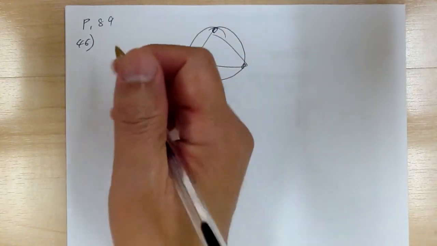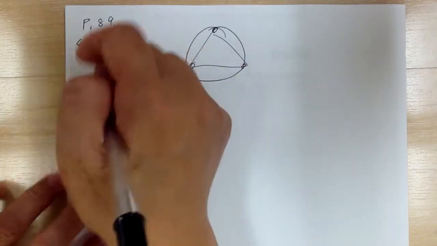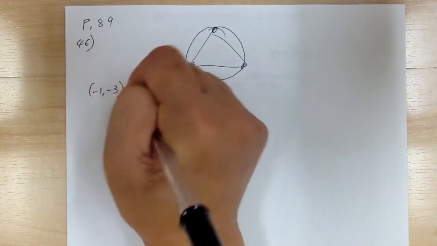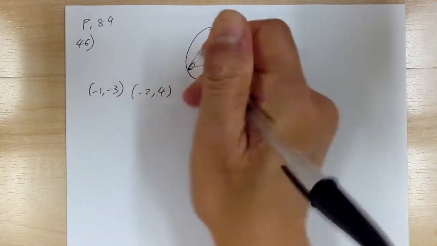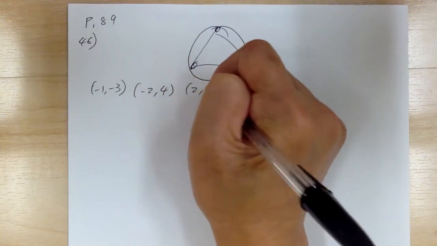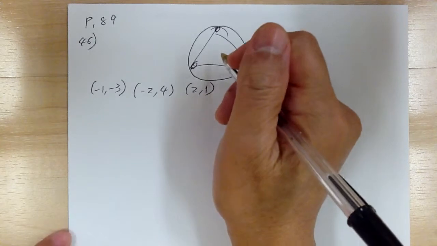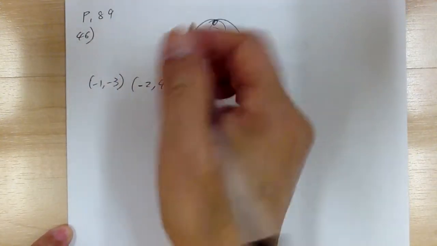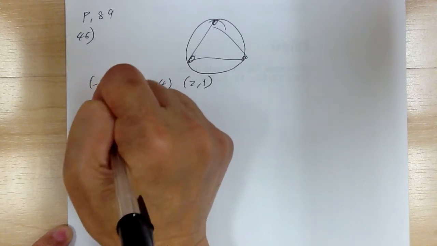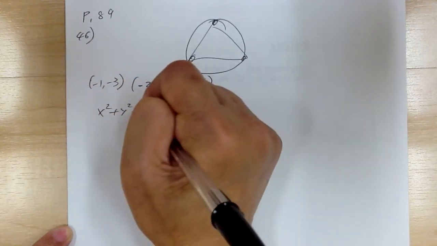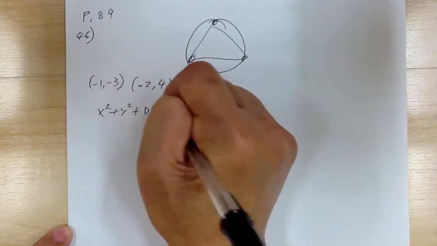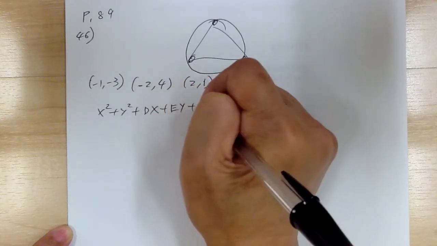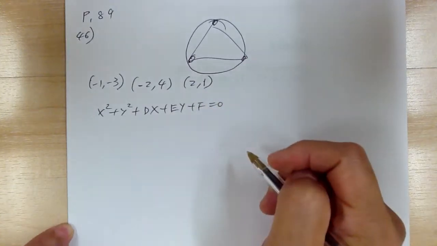Okay, so again, you go and write your general equation first. So you've got the 3 points: -1, -3, then -2, 4, and then 2, 1, right? So your equation is x squared plus y squared plus dx plus ey plus f equal to 0.